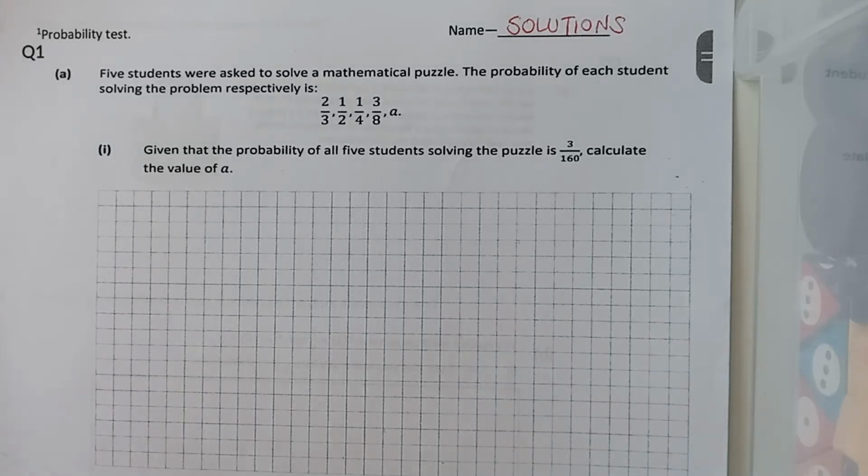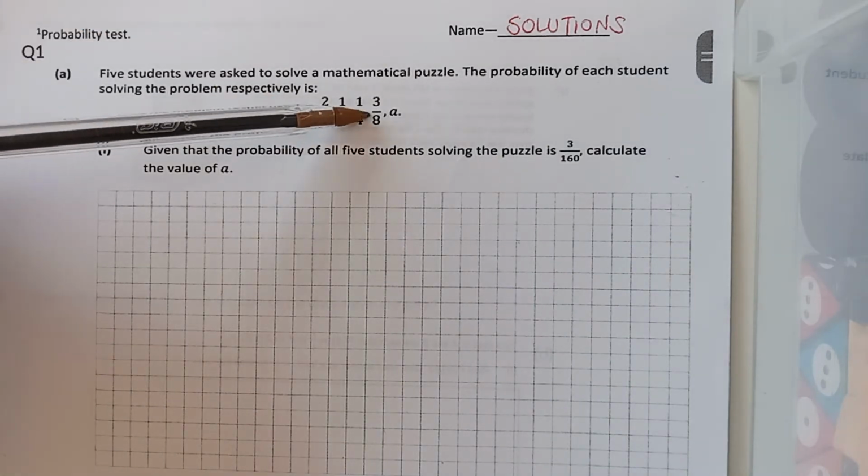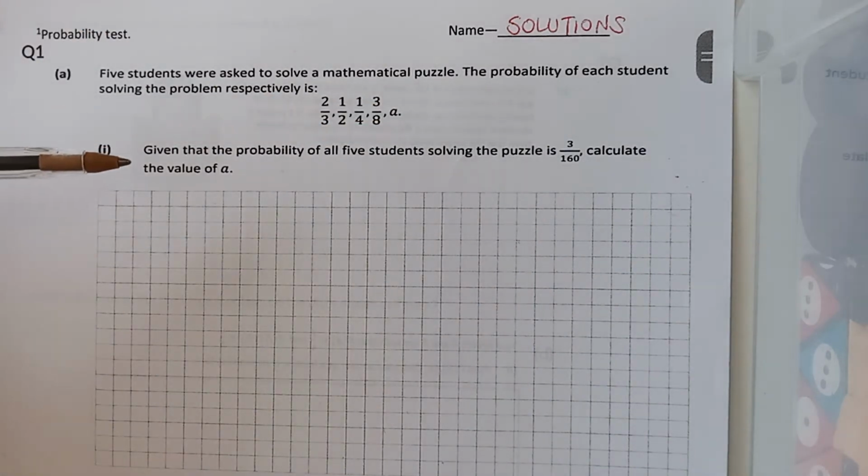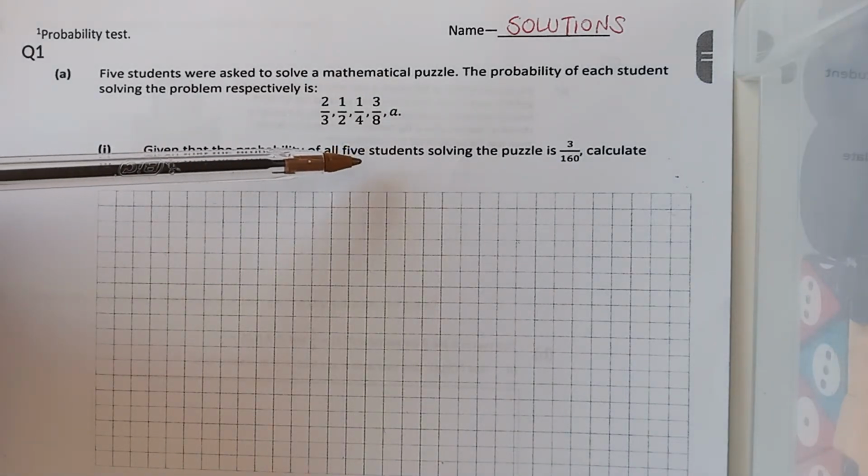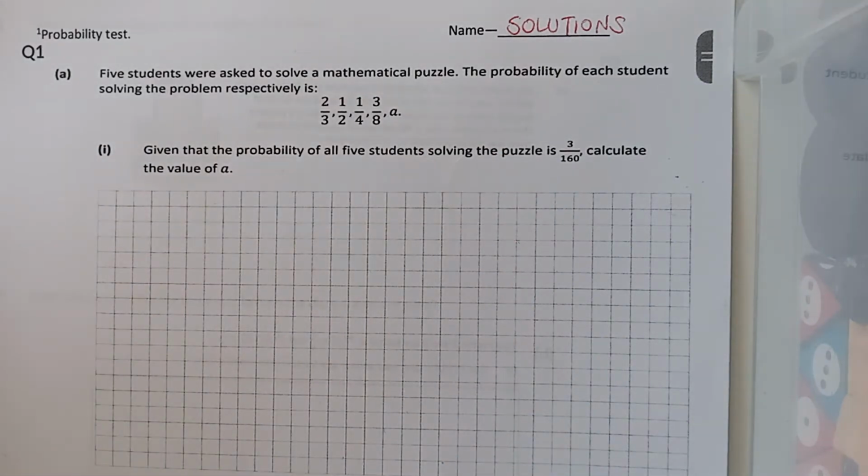This video goes through the solutions to the recent probability test worksheet. Question 1A part 1 gives you a problem where you've got 5 students doing a puzzle and the chances of each of them solving it are given by these values. You're told the probability of all 5 students solving the puzzle is 3 over 160. Find the value of A.